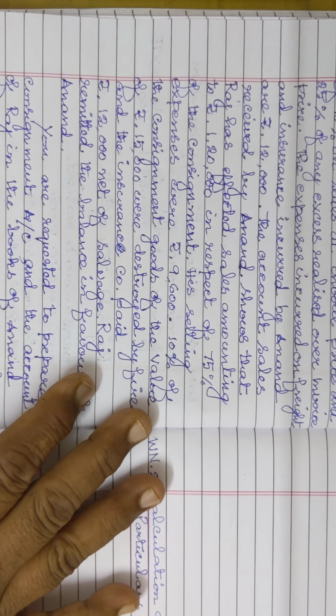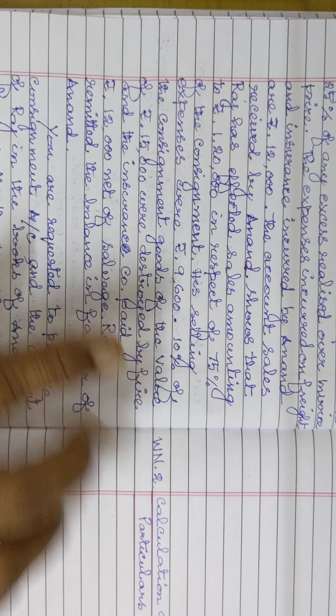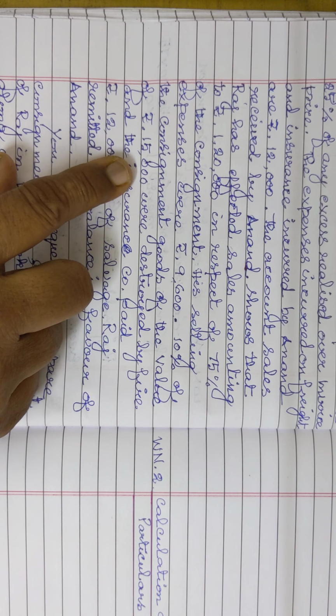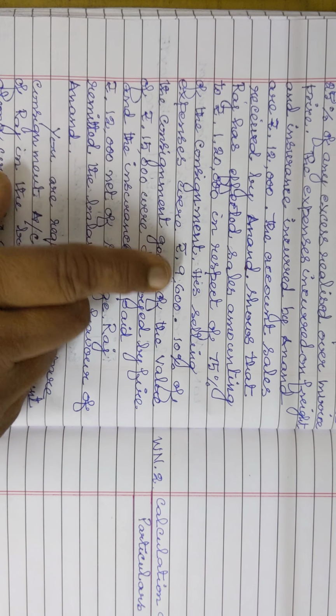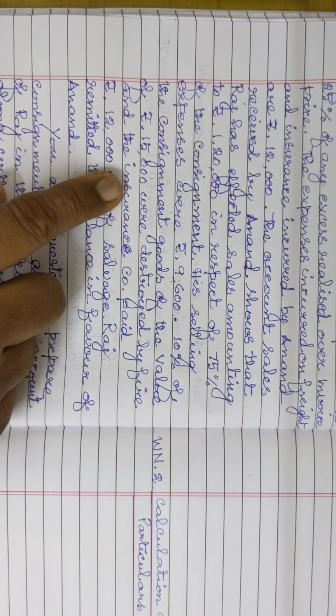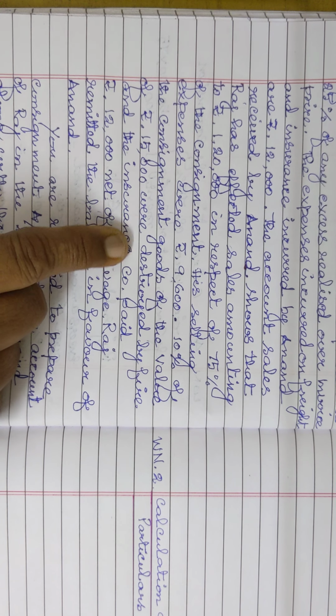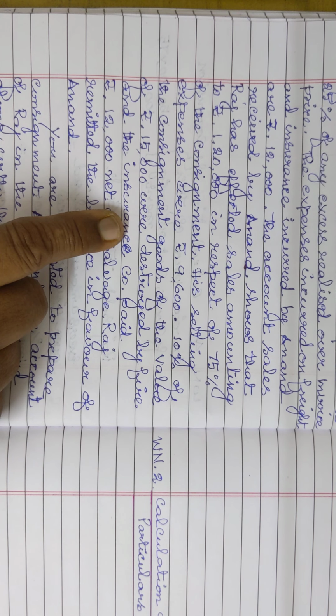They have clearly mentioned 10% of the consignment goods of the value of 15,000. It means 10% of the consignment goods, the value of which is 15,000, was destroyed in fire. So, we can find out from this the total goods sent on consignment account.